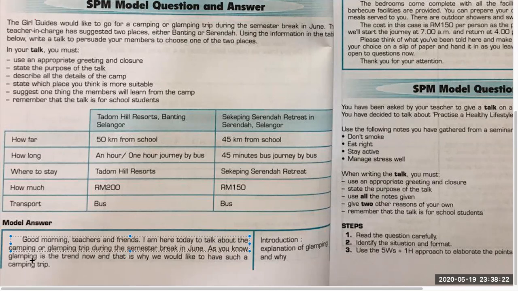As you know, glamping is the trend now. That is why we would like to have such a camping trip. So this part is greeting. This part is the intro. What is glamping? What is camping? So we want to give a little bit of explanation, because if I don't explain what is glamping, maybe you don't understand what it is too. So when you give a speech, you want to imagine your students, maybe they don't understand what is glamping. So in your introduction, it's a good idea that you explain to them.